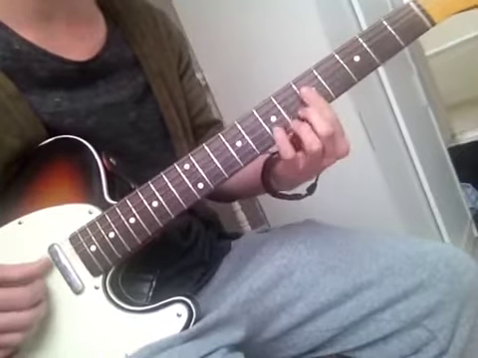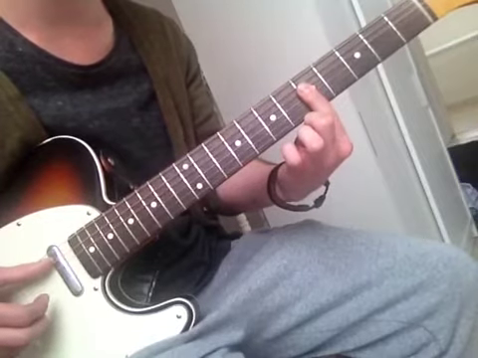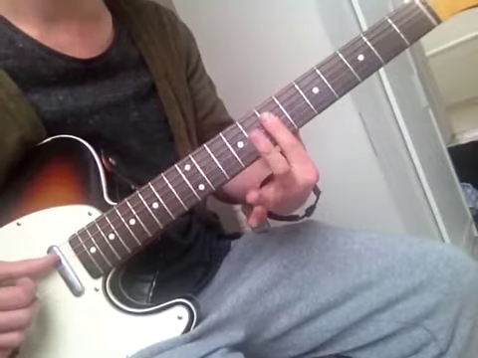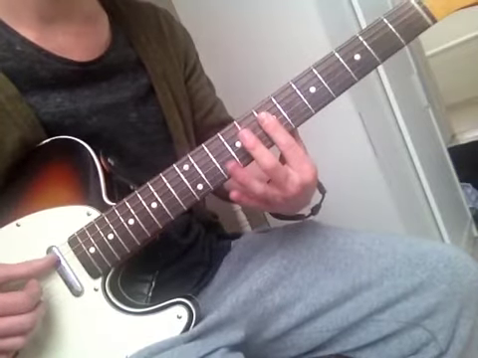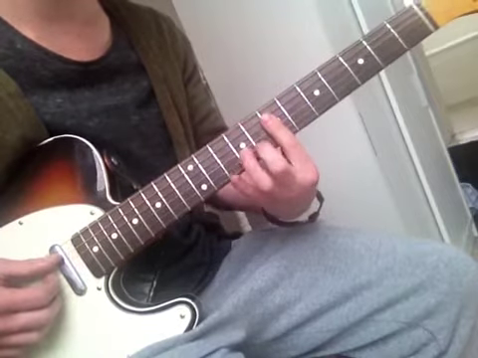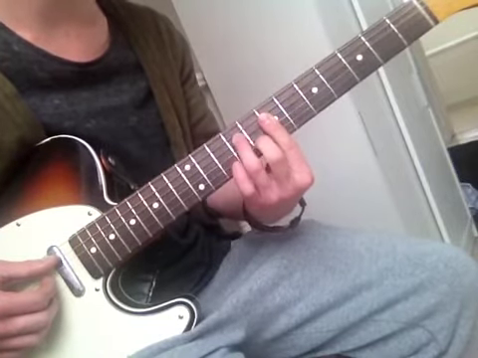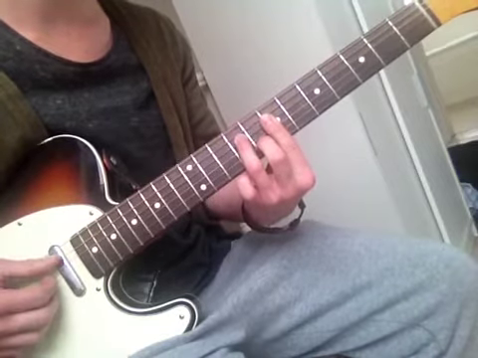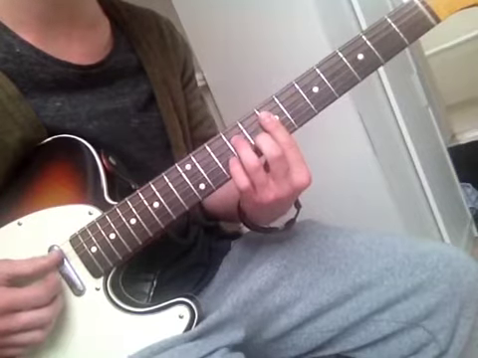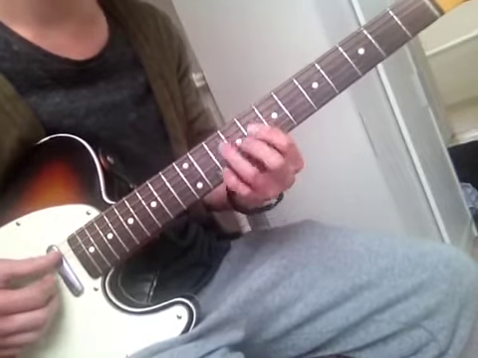Now for a C, I just bar my first finger across the 5th fret on the D, G and B strings. Then there's your D on the 7th fret. Now you keep that barred. Now put your second finger on the B string and your third finger on the 9th fret of the D string. We have our G triad.